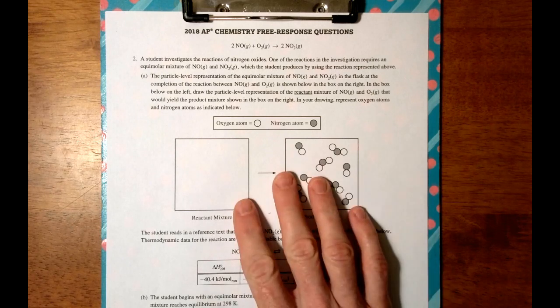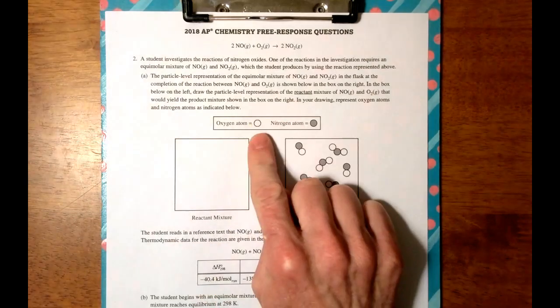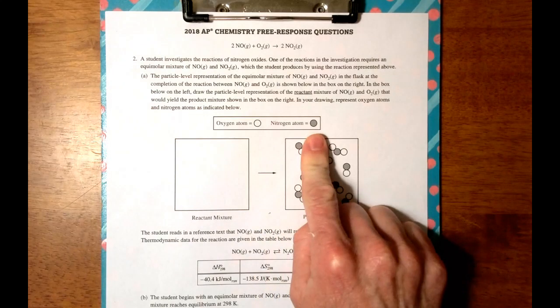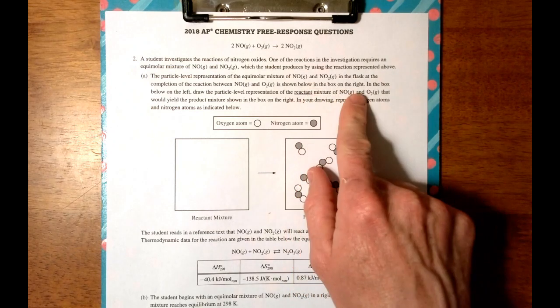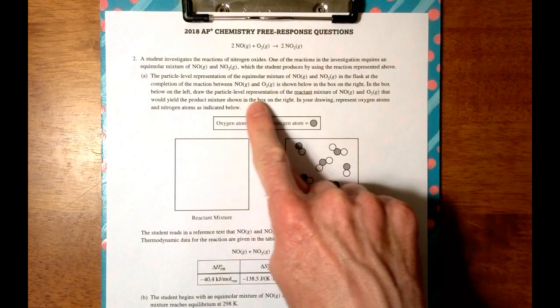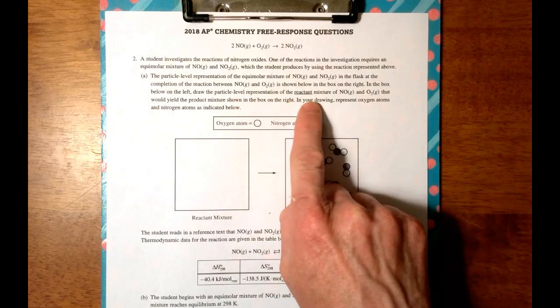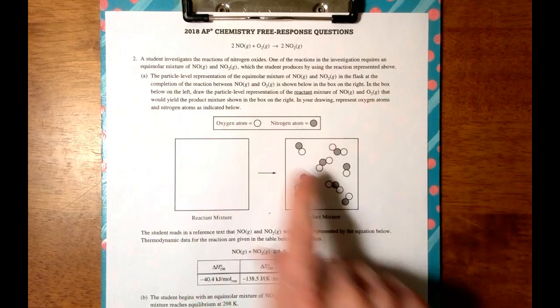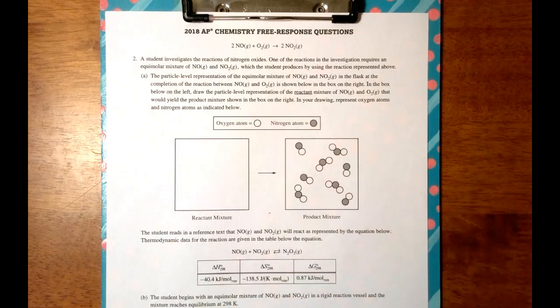Jumping right into it, we are given an empty circle for oxygen and a darkened circle for nitrogen, and we are told that in the box below, down here on the left, we are to draw a particle level representation of the reactant mixture of NO and O2 that would yield the product mixture shown on the right.